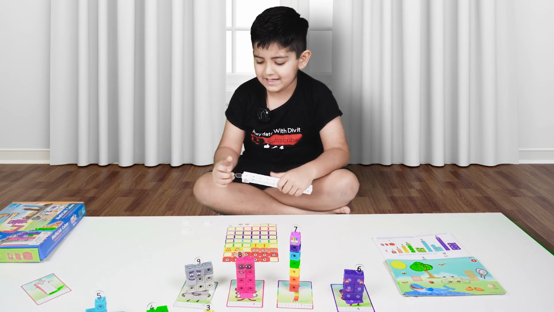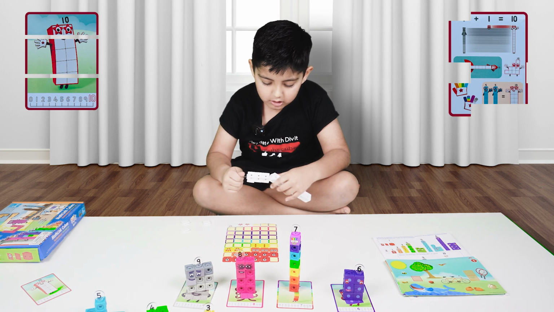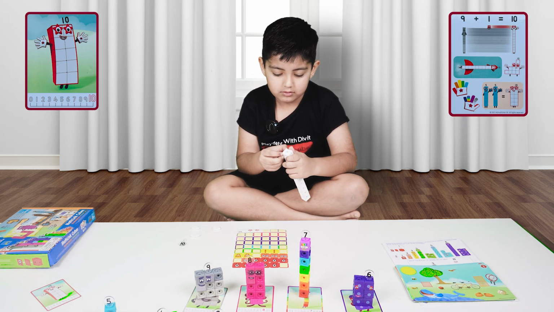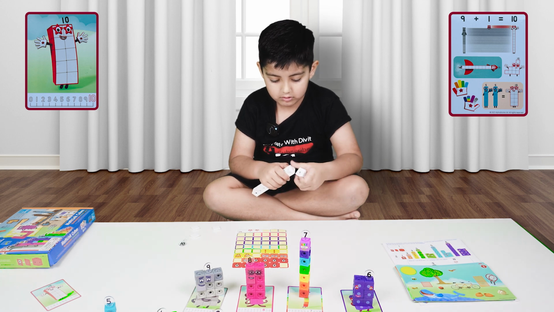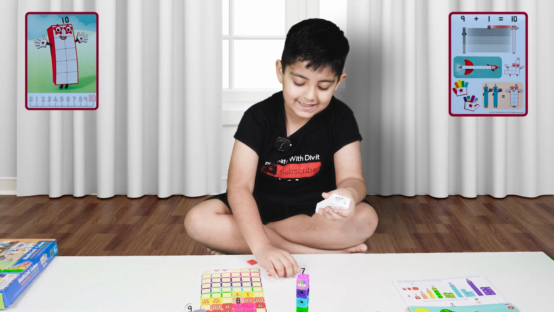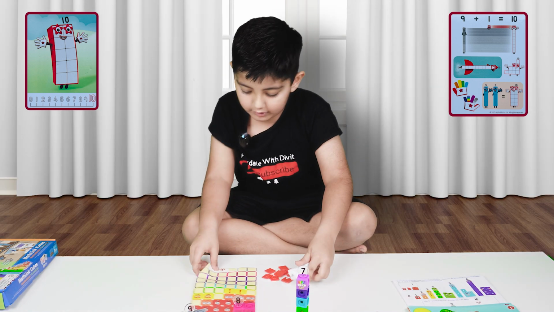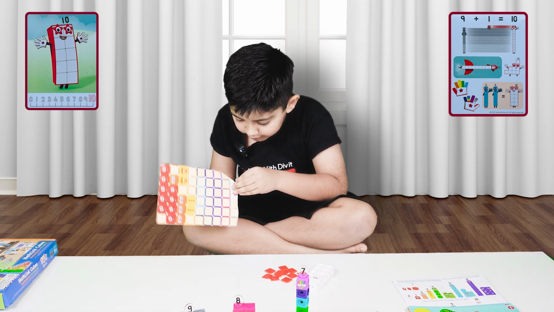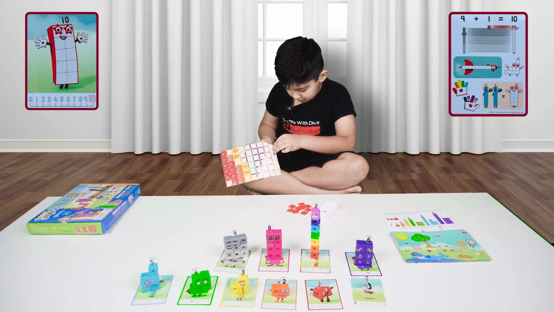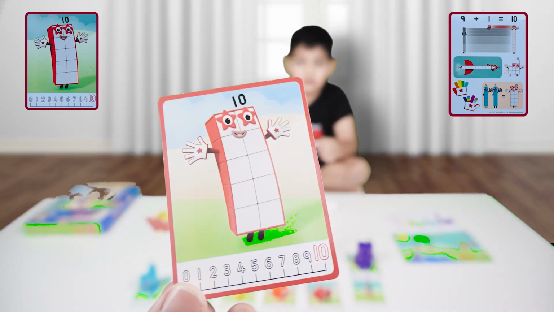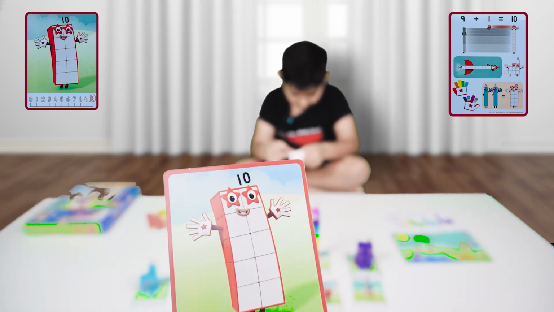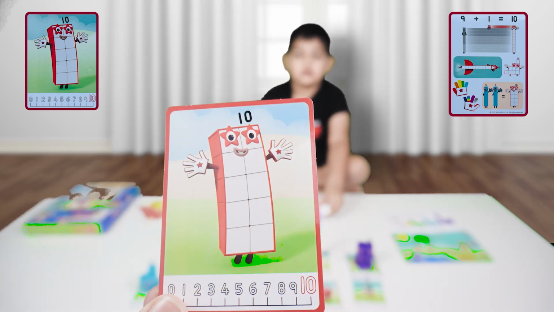Amazing. Yeah, but we need reds. Some 10 pieces of red for Numberblock 10. So we need all 10 of these. So I already added the smile. So now I'm going to put on the eyes. Let me see what you're trying to do. Oh, okay. You're going to put these 10 sides and the face. Do you have the hands as well?